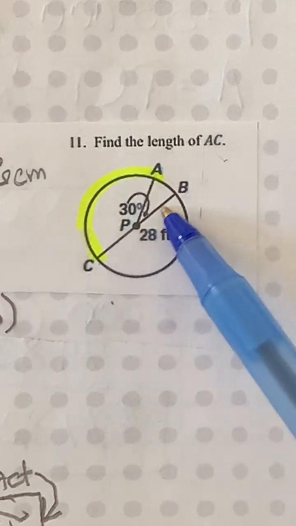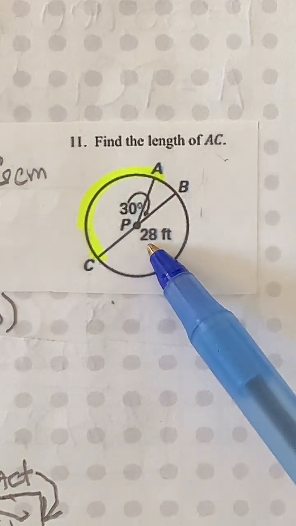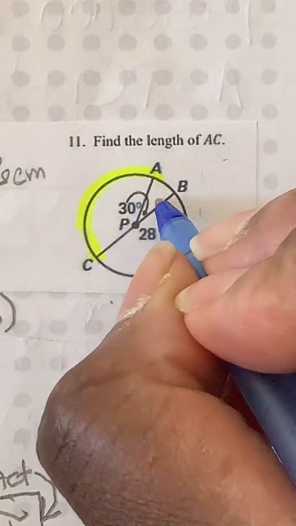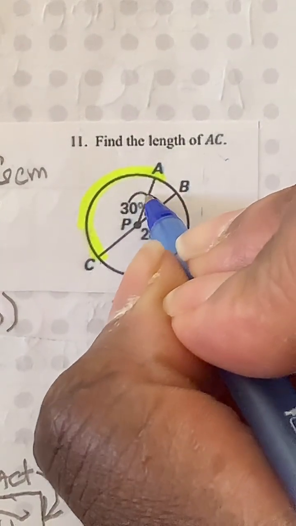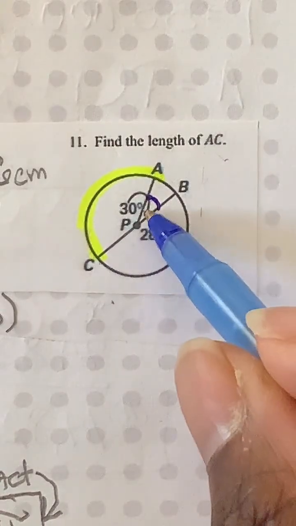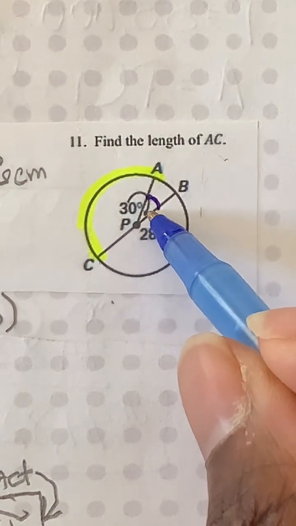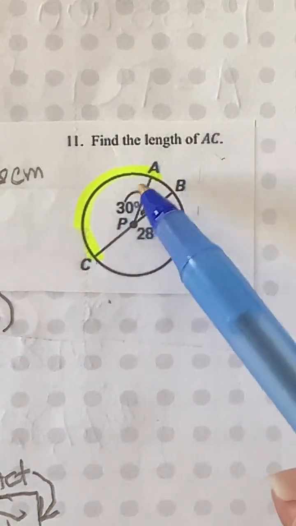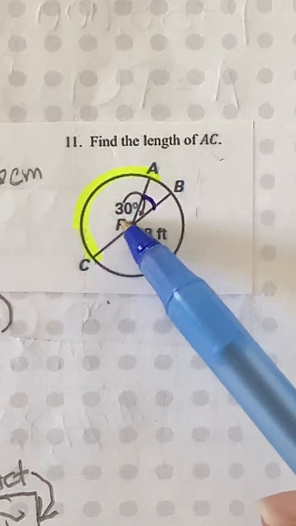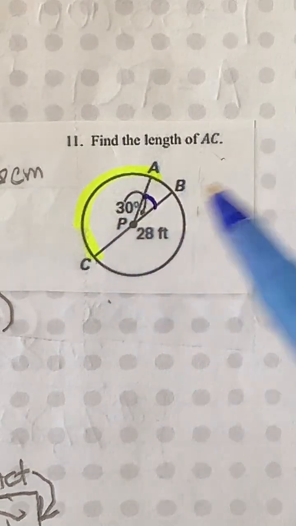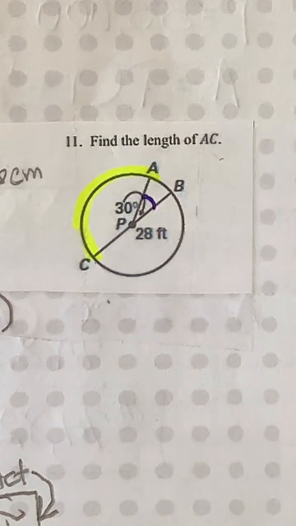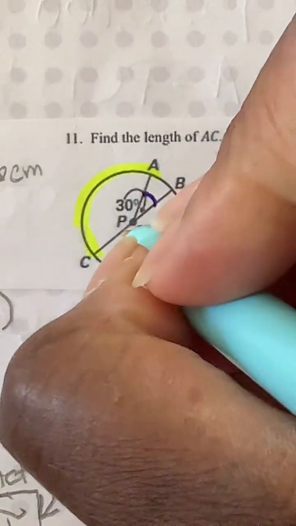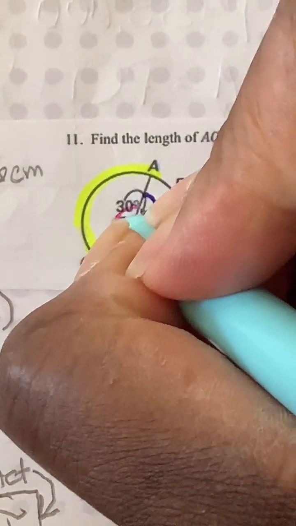They're indicating the diameter is 28 feet, and this angle right here is 30 degrees. In order for us to figure out what the theta is that's going to be associated with this, we need to find this unknown side. I'll put it in pink. So we need to know the angle for this.